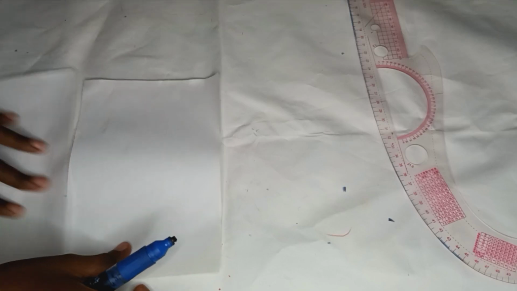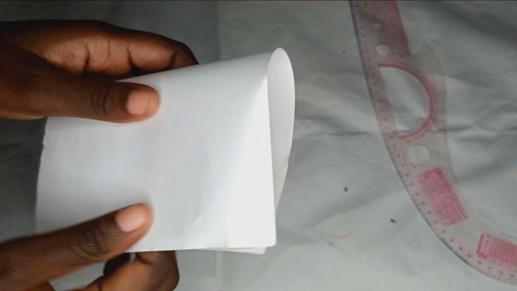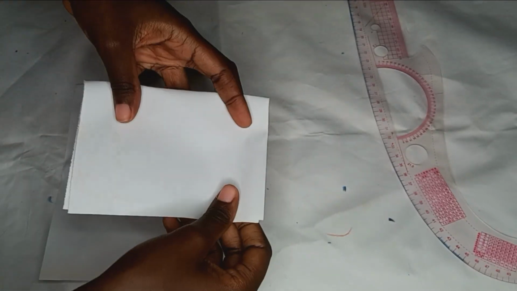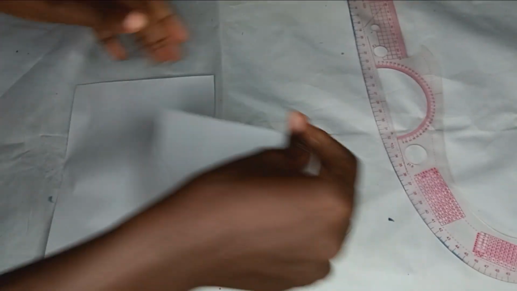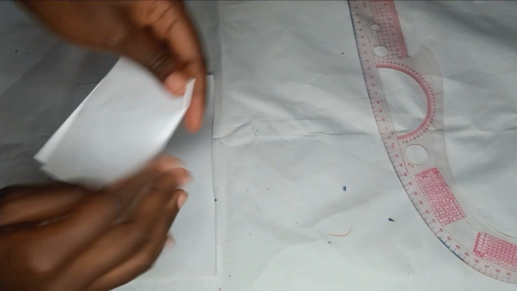So today we are going to be learning how to draft a 360-degree flare skirt. And so what I'm going to start doing is folding my paper into four. So I fold it into two and then proceed to fold it again. So your paper or your material should be folded into four.